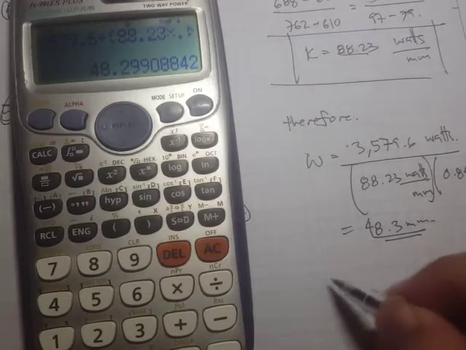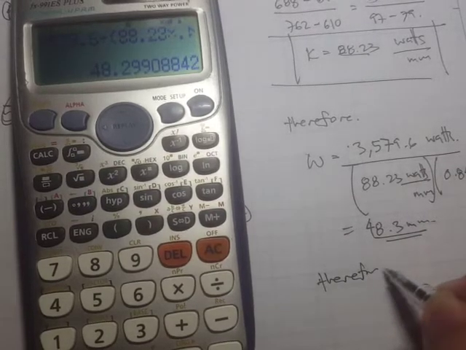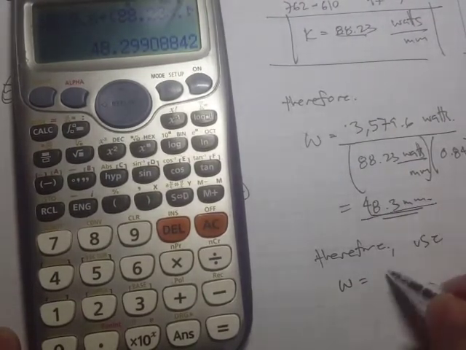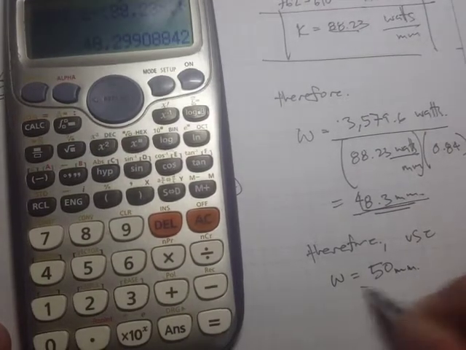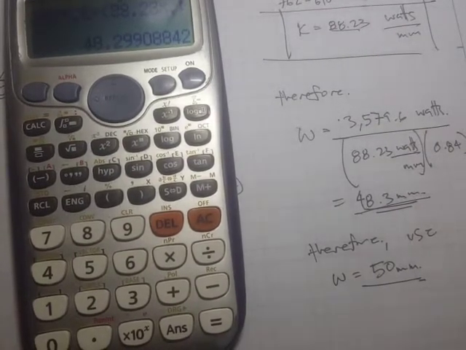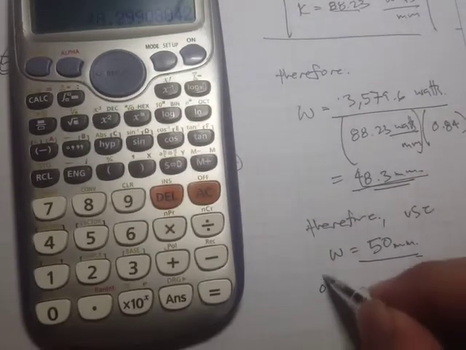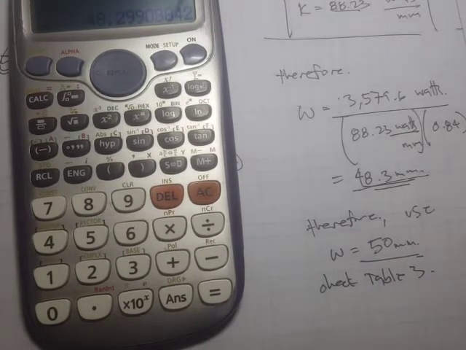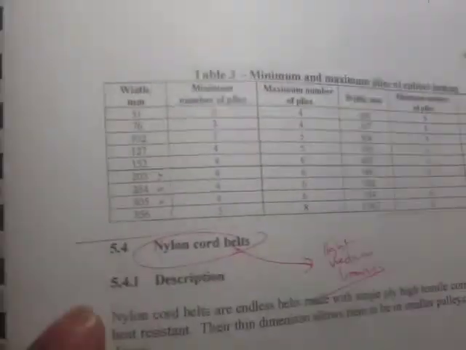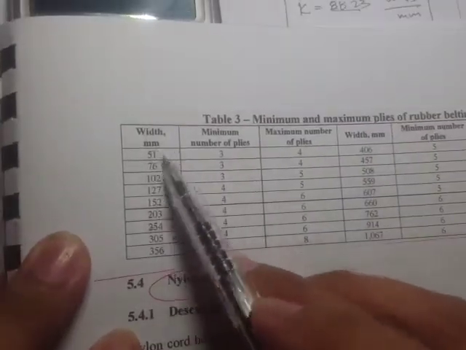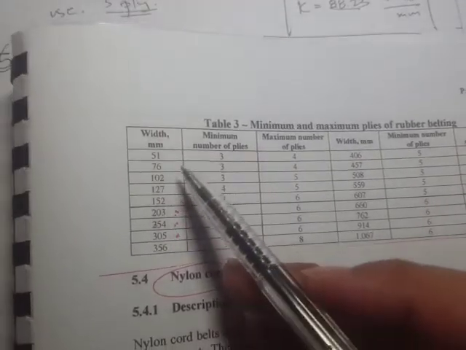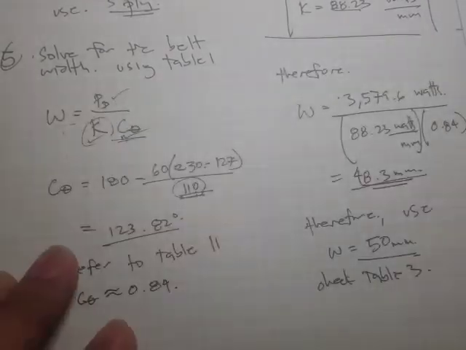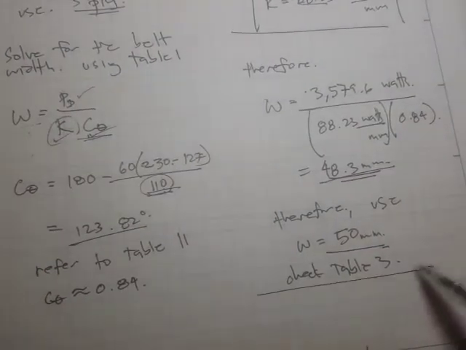So therefore, use the belt width of 50 mm or 2 inches. So we have to check table 3. Here's our table 3, and right here it says 51 mm. So that's just approximately 2 inches. So okay.